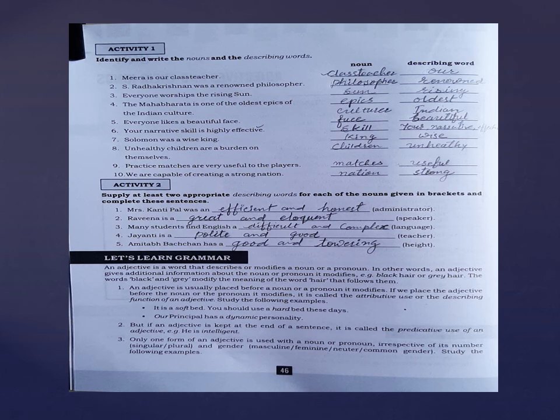Meera is our class teacher. So class teacher is the noun, and our is possessive, as we have seen: our class teacher. So our is a possessive adjective. Then see the second sentence: Radhakrishnan was a renowned philosopher. So philosopher, and what kind of philosopher? A renowned philosopher. Like this, we have to identify the noun and the word used in the sentence to describe that particular noun.